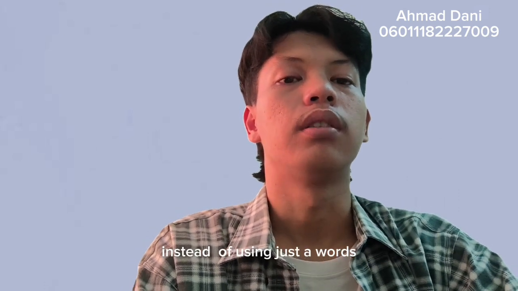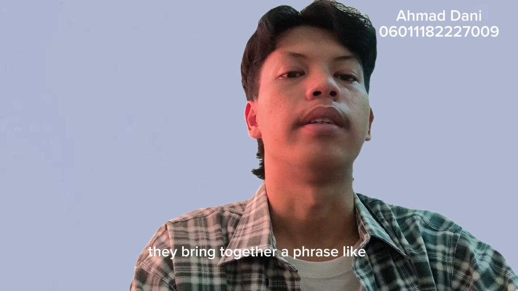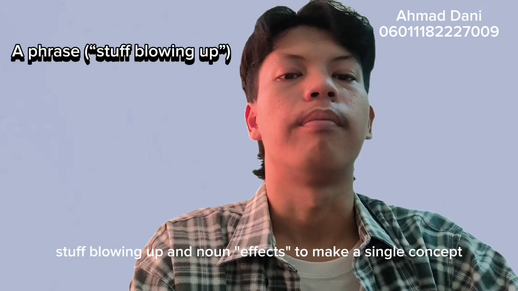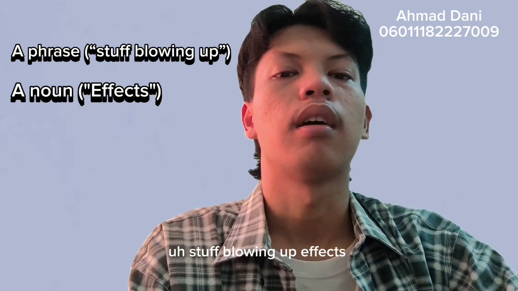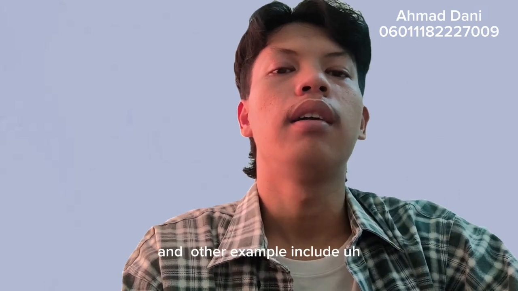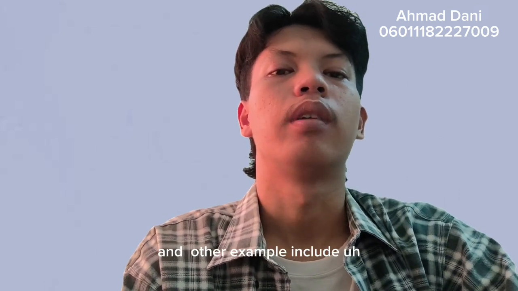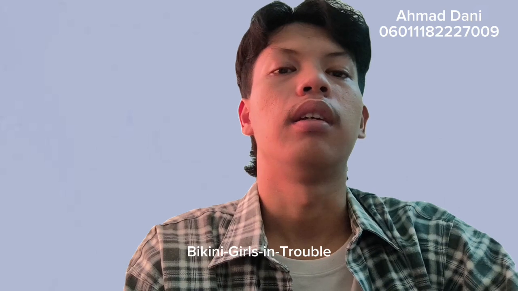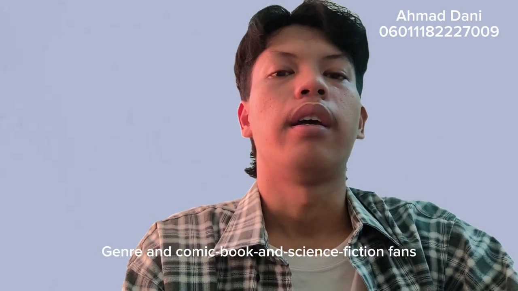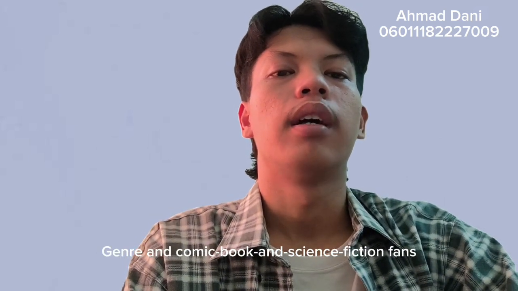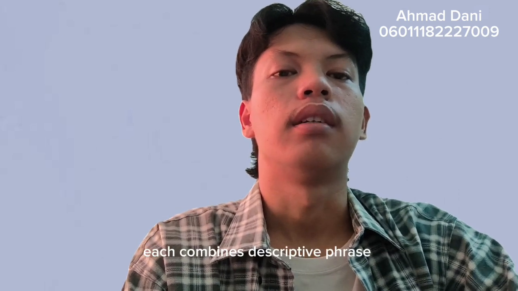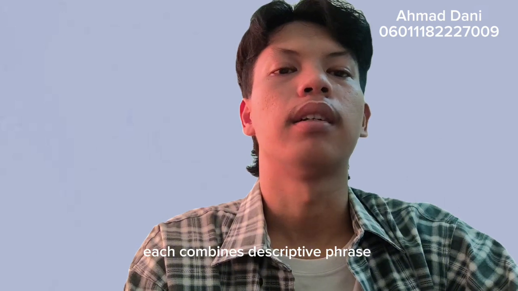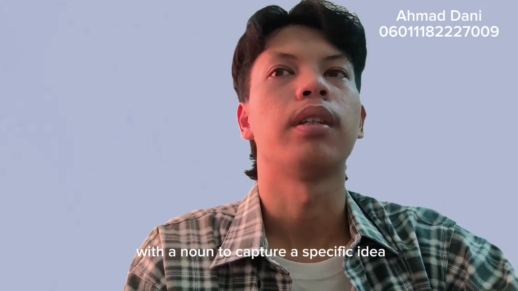Instead of using just a word, they bring together a phrase like "stuff blowing up" and a noun, "effect," to make a single concept, "stuff-blowing-up effect." Other examples include "bikini-girls-in-trouble genre" and "comic book and science fiction fans." It combines a descriptive phrase with a noun to capture a specific idea.